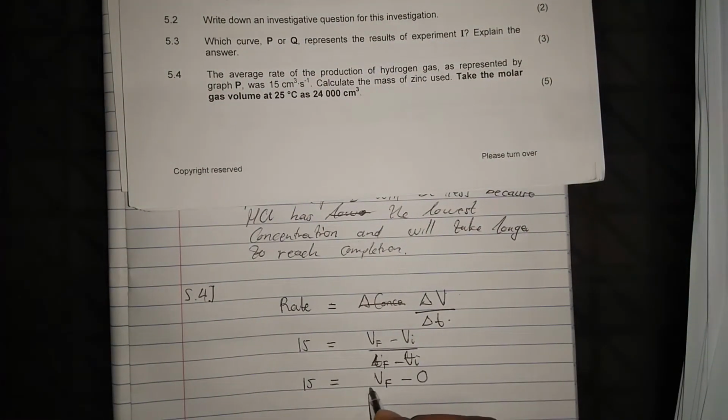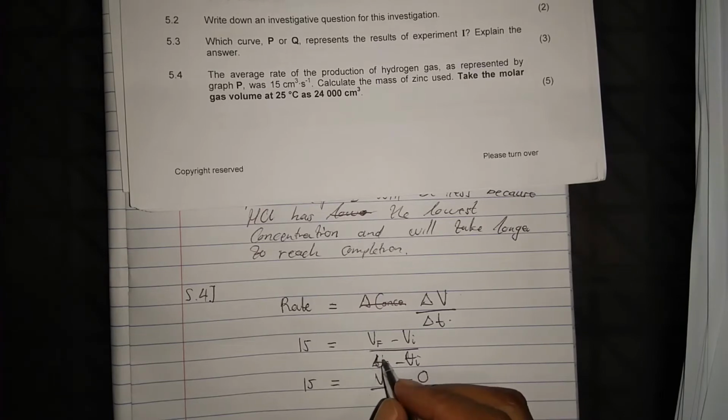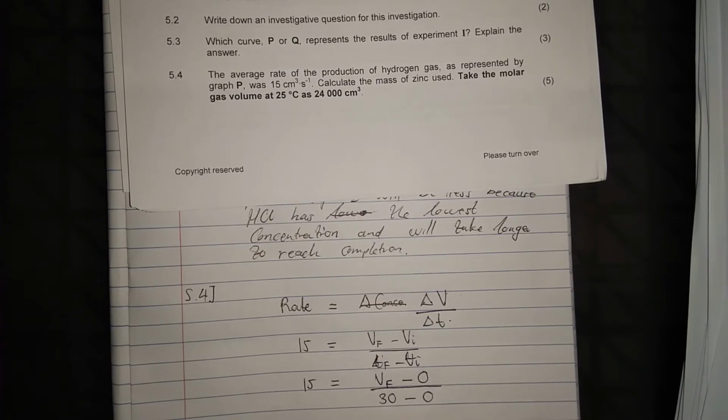Remember, hydrogen gas is a product. T final is 30 seconds minus T initial, which is 0. So 15 equals V final over 30.